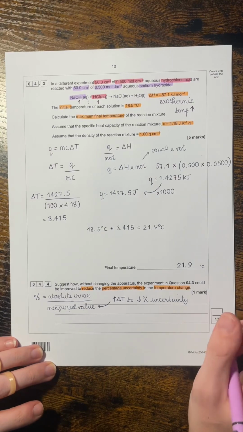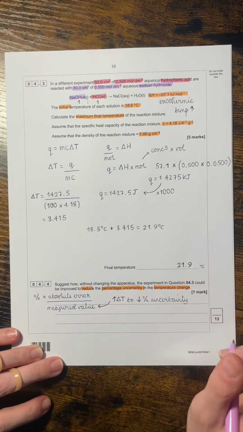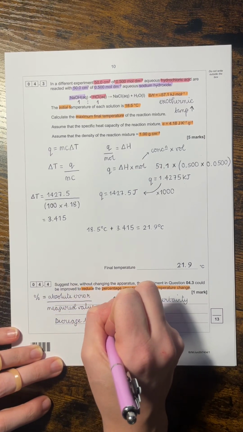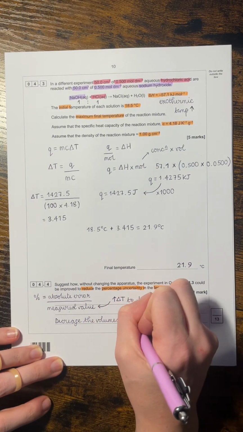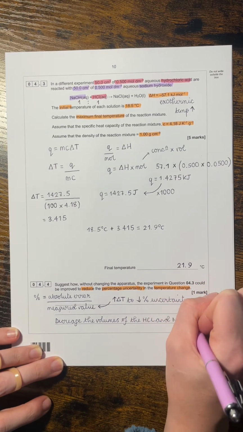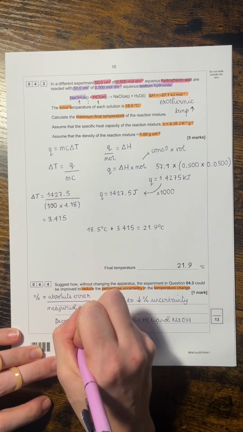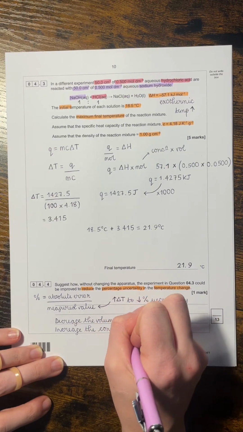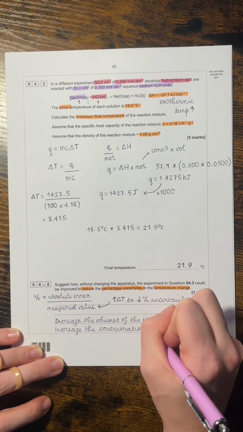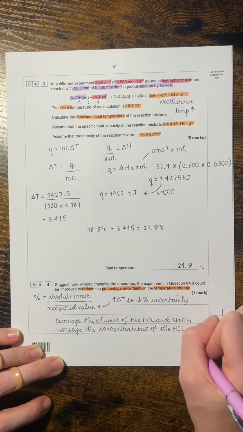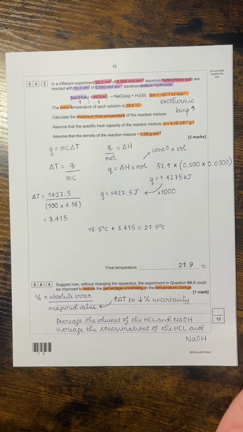So to reduce the percentage uncertainty, we would need to decrease the volumes of the HCl and NaOH, or increase the concentrations of the HCl and the NaOH, and they would both have the same effect in that we'd get a higher final temperature, get a bigger temperature change, therefore decreasing our percentage uncertainty.